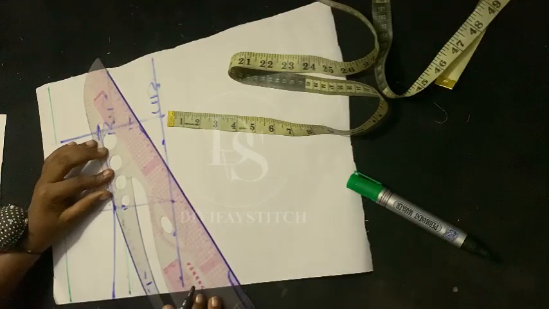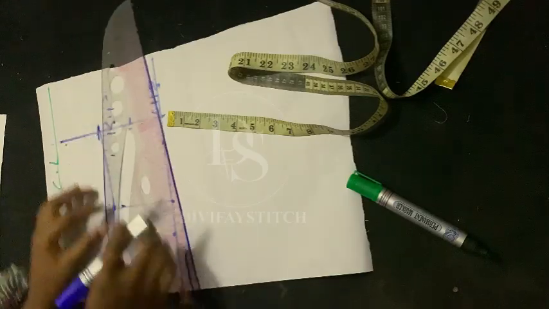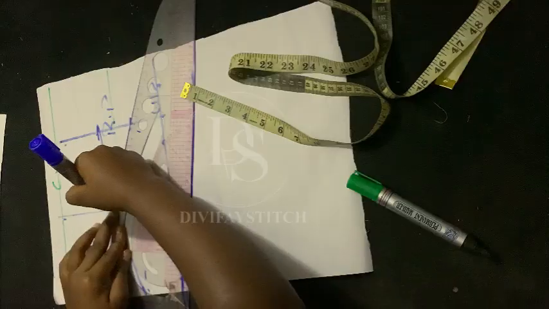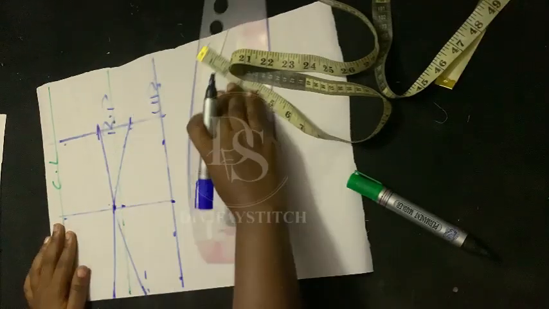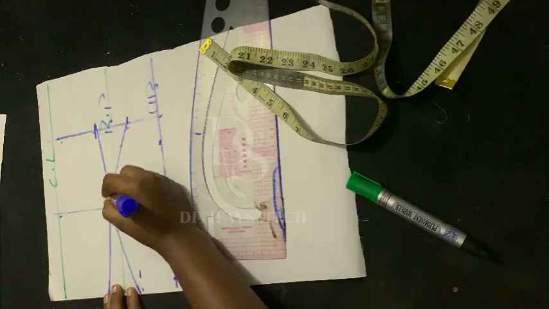So you repeat the same process here. After connecting it, this is what it looks like. You just curve it a little bit.